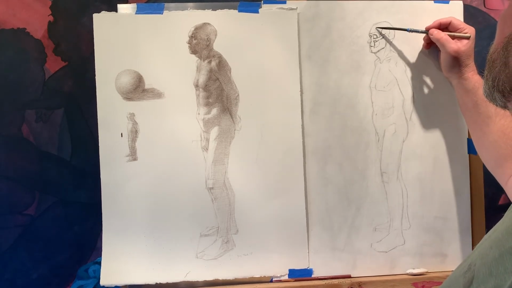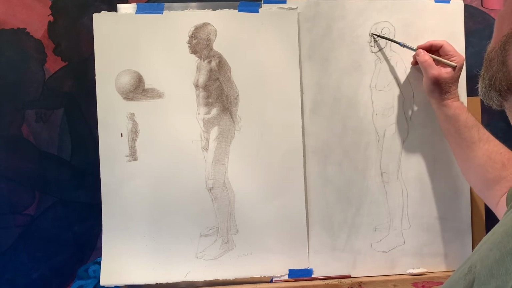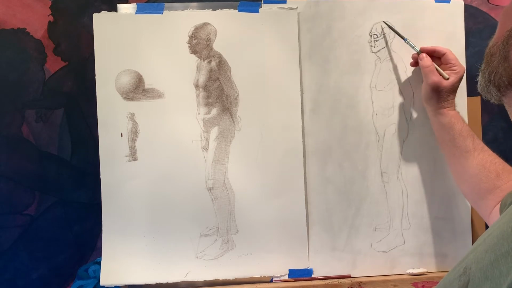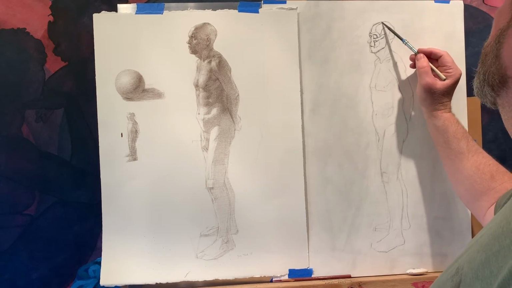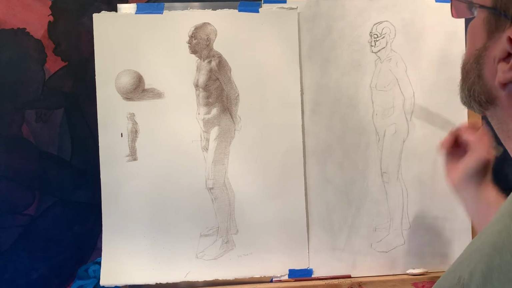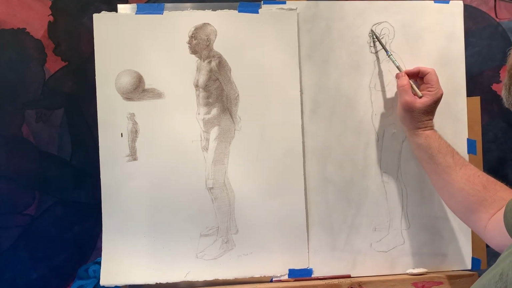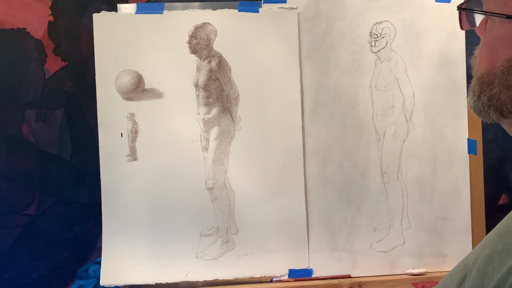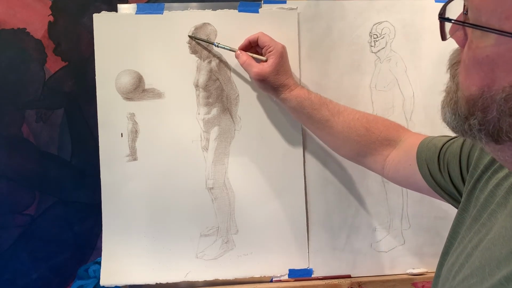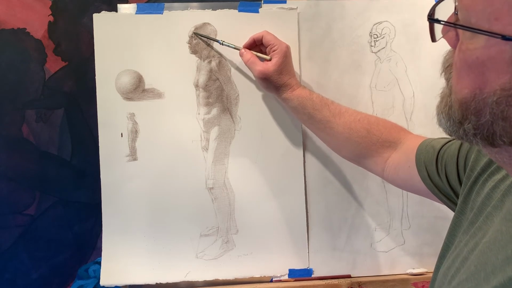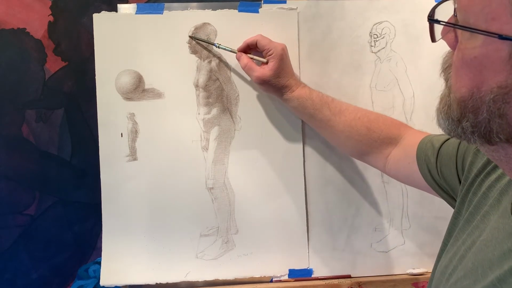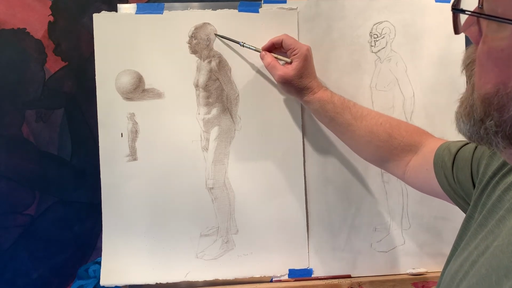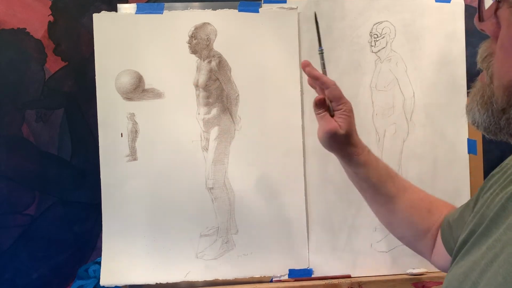And then from the brow ridge, you get this bony structure, which is the rest of the cranium, coming up and around. Key thing to think about with that is that it's got a front plane and a side plane. You can see here that piece of light, that is the front plane of his cranium. You can see the brow ridge right through here. And then as soon as it goes into shadow, that's the side plane receding back away.